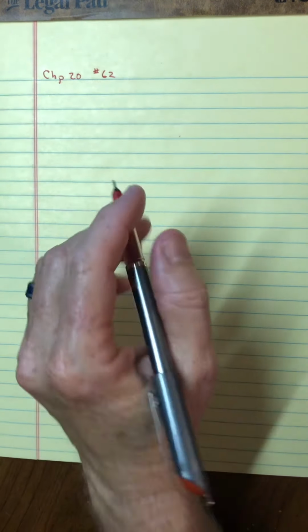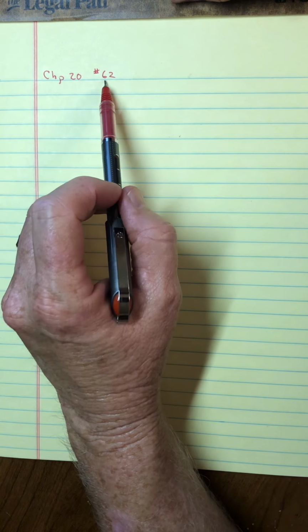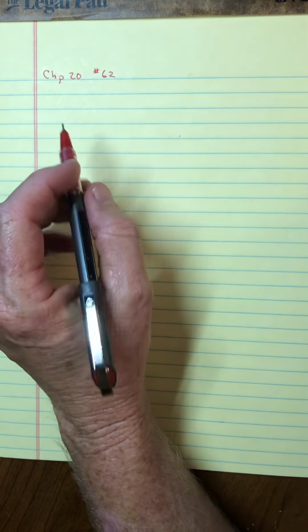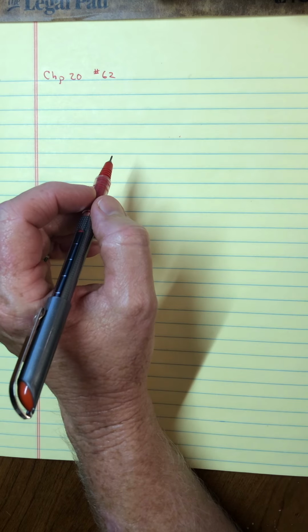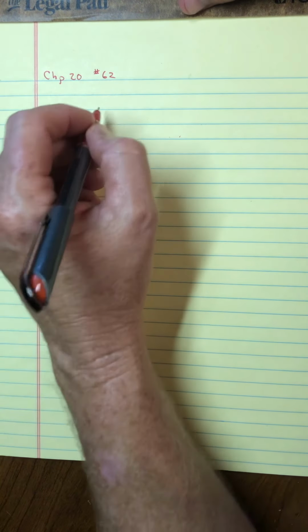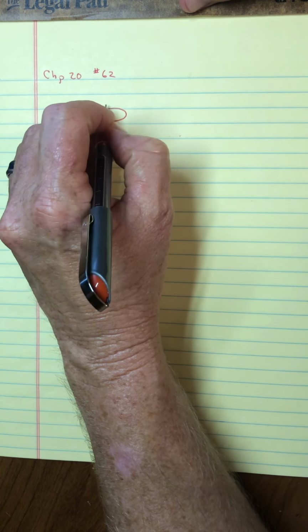All right, students, let me try another one here. There's a question about number 62 in chapter 20, and the problem goes like this. It says the inside of a hollow cylinder is maintained at a temperature of TA while the outside is at a lower temperature.